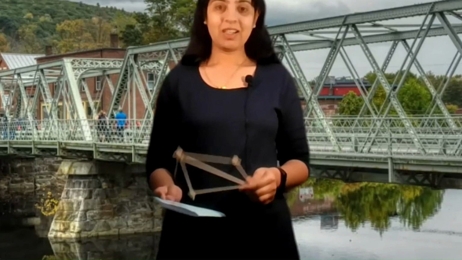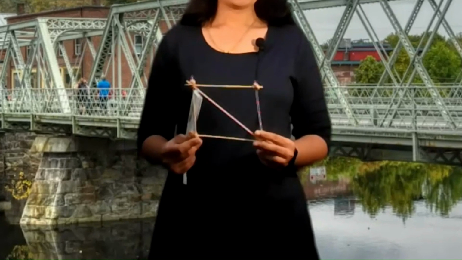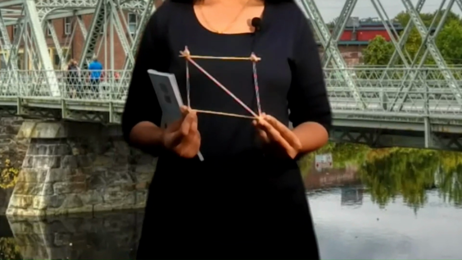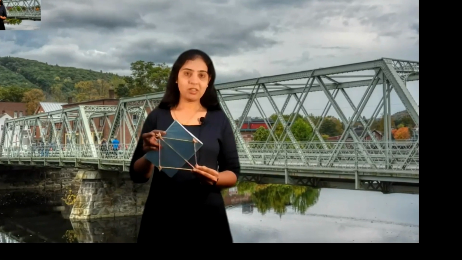Friends, how are you? In today's video, we will understand what is the method of joints. For this, let's take this truss. If I find out the support reactions of this truss and solve it joint after joint, I take this joint into consideration like this and see what forces are going through this joint.